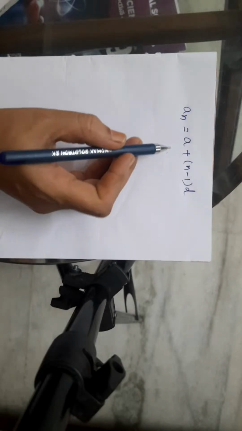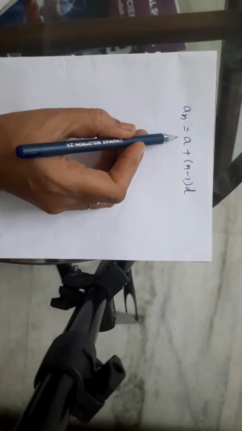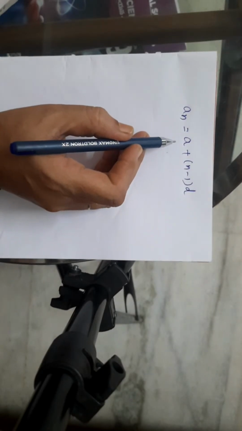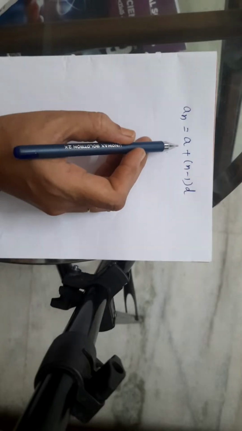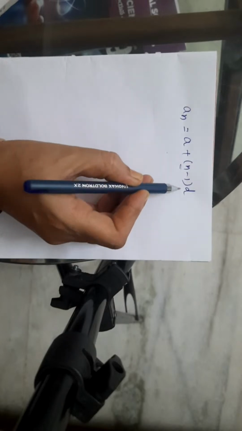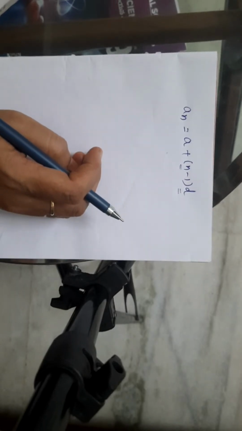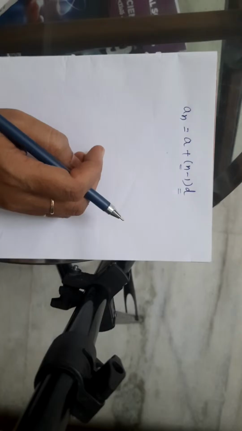Let's continue with the same. A stands for first term, n stands for number of terms, and d is the common difference, if you remember. And in this, we covered questions up to the 7th one.